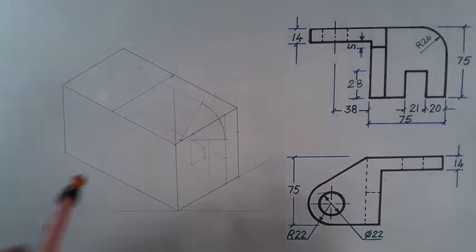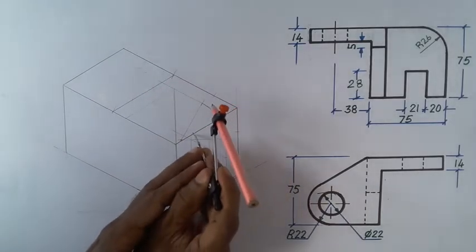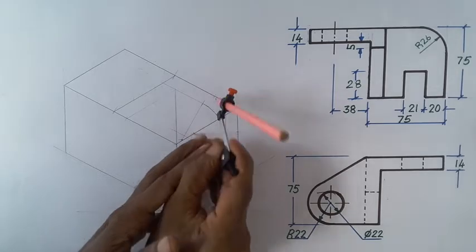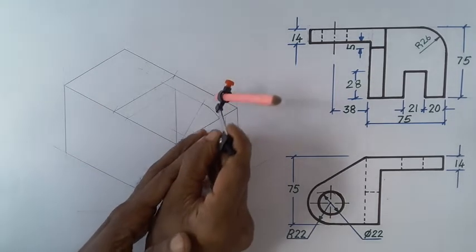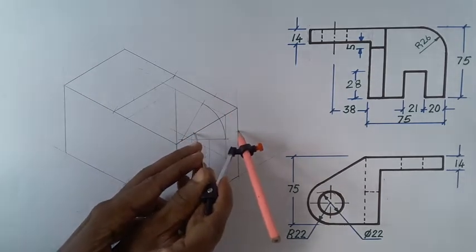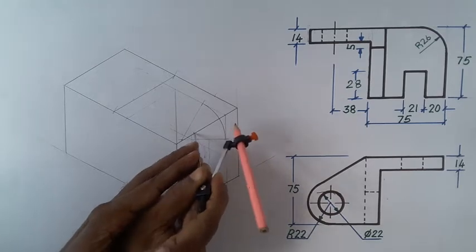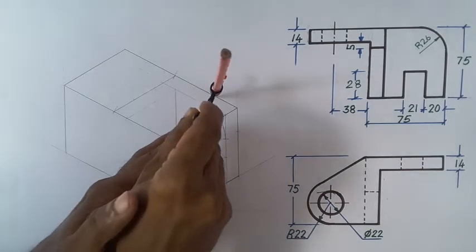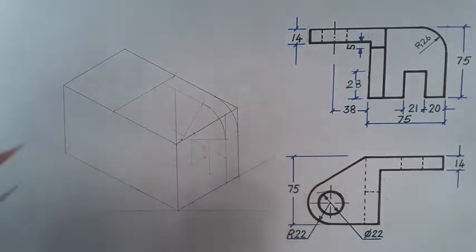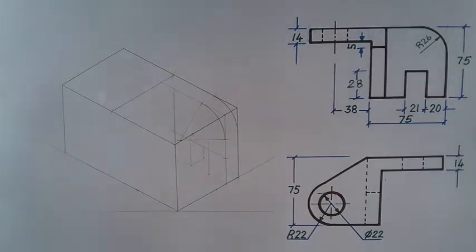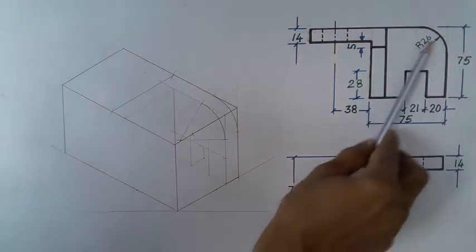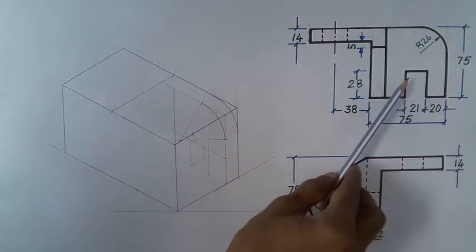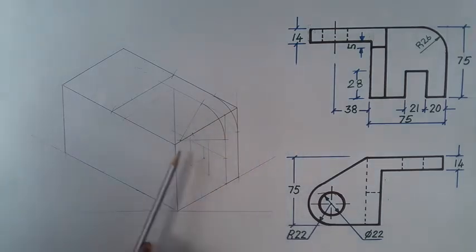I will make use of the same arc radius. Go to the new center, and draw the arc. With this, we have completed the details of this part. So let me draw the required portions alone with a darker impression in order to improve clarity.